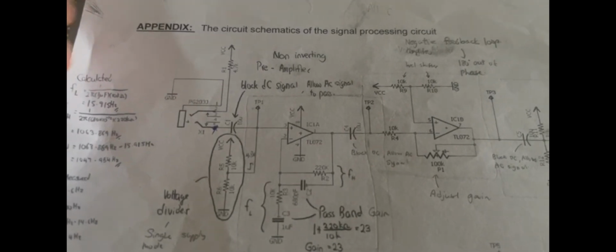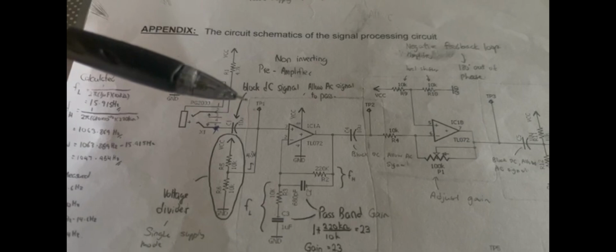Now, I'm going to explain how we are going to measure TP1 and TP2. TP1 is our input and TP2 is our output. First we set our function generator, which is our signal input, to 1 kHz and 200 mV peak to peak. Then connect the probe of the function generator to TP1.